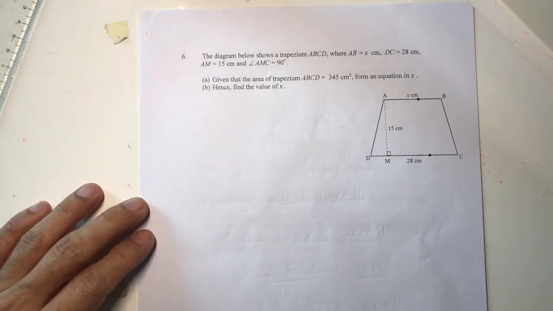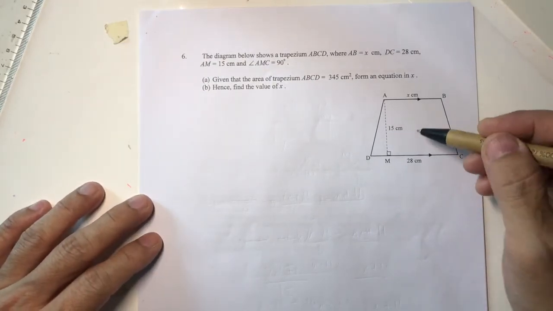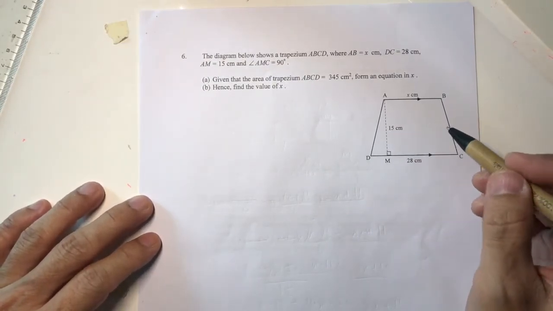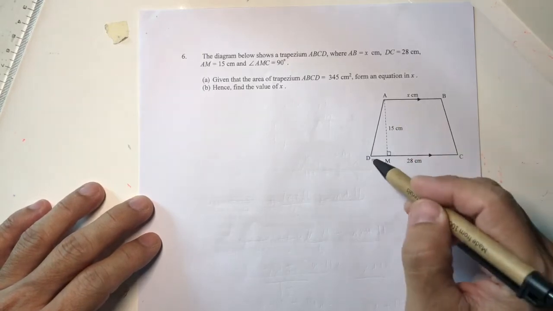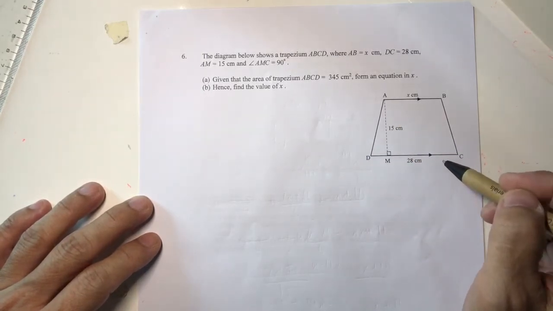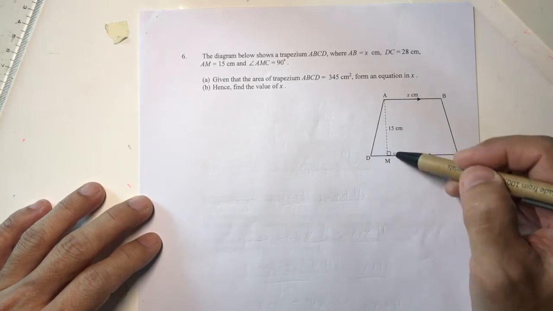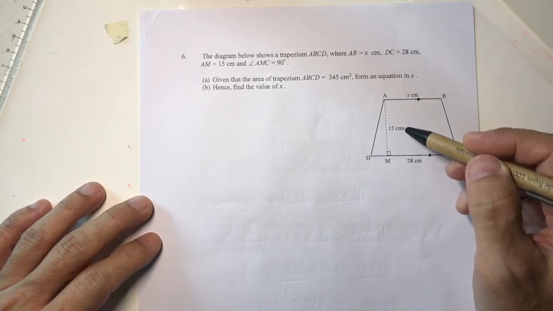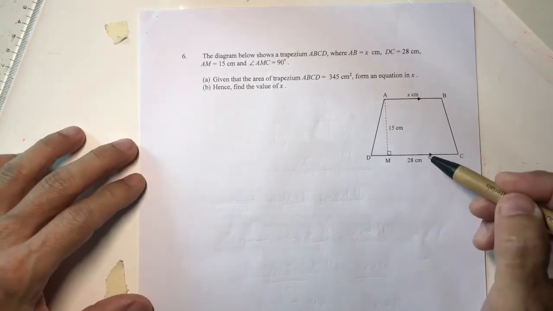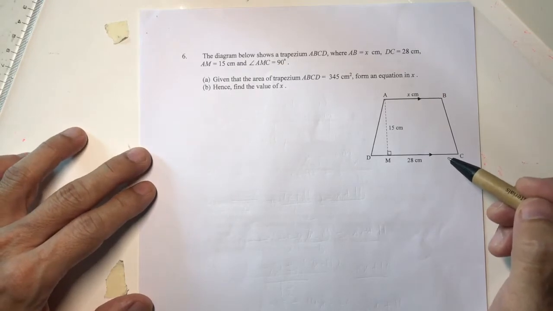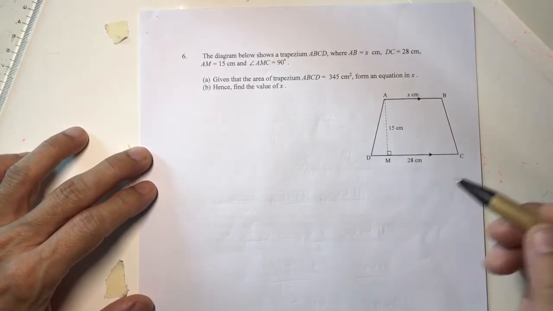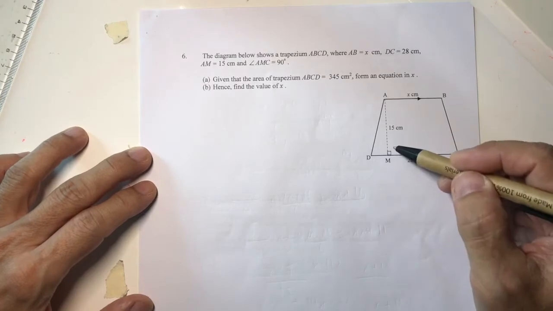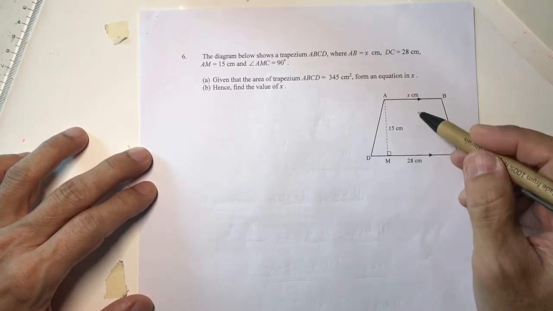In the next sum, we have a trapezium, and the trapezium has the parallel sides x and 28, and the height is 15. The area of the trapezium, as we know, is half of the height times the sum of the parallel sides.